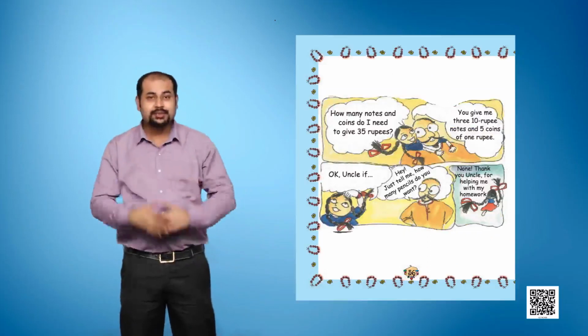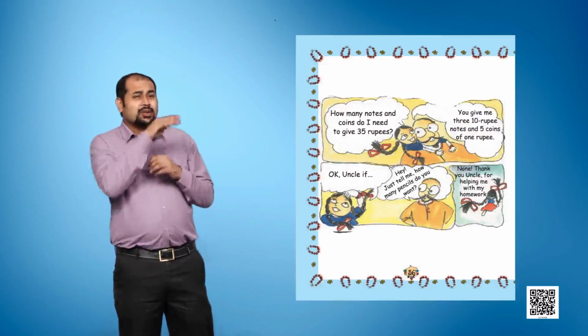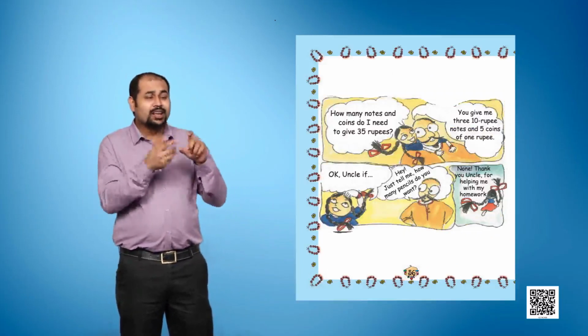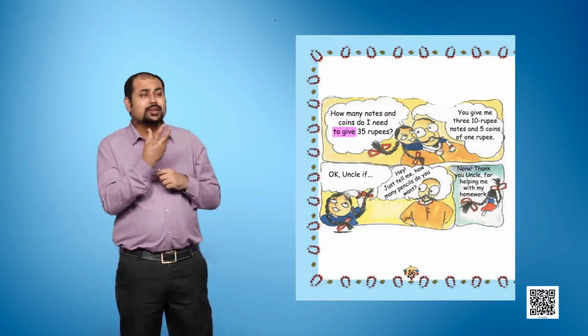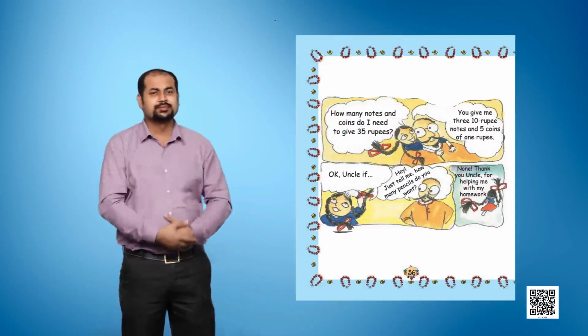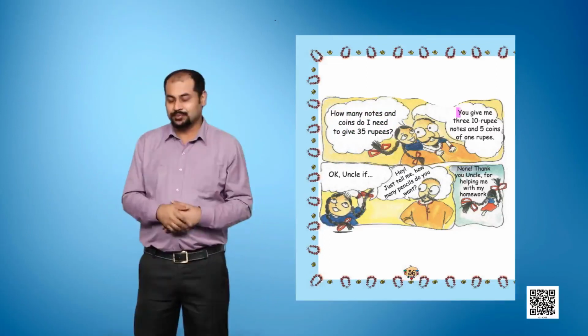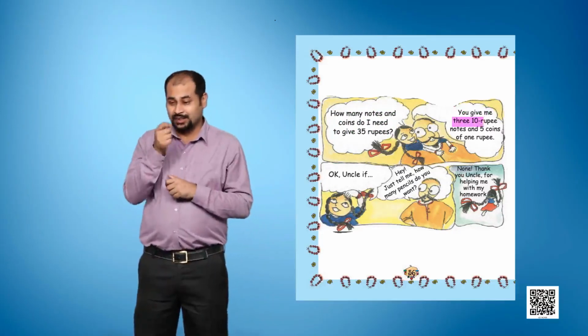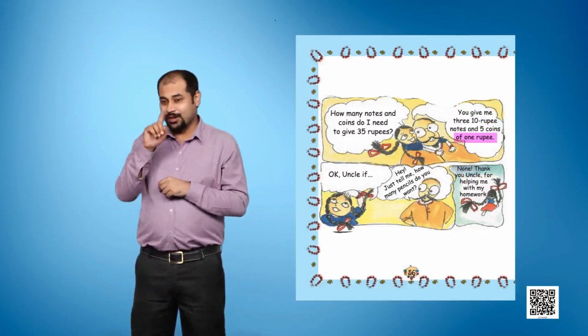Picture 4 shows the girl and shopkeeper conversing. The girl asks further, How many notes and coins do I need to give for 35 rupees? Uncle replied, You give me 3 10 rupee notes and 5 coins of 1 rupee.